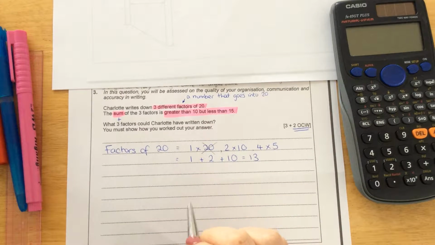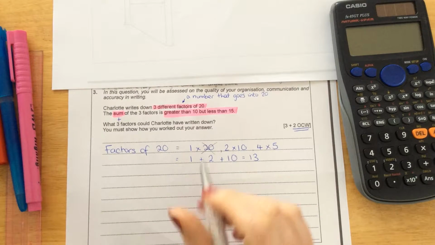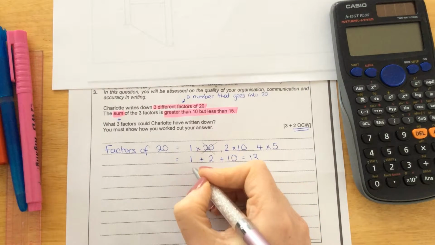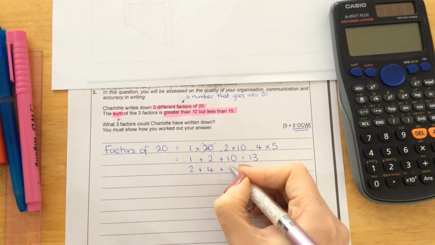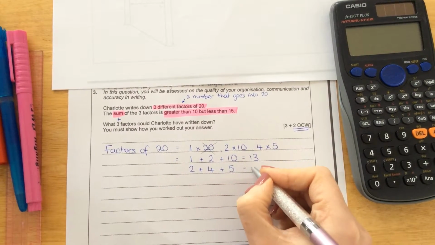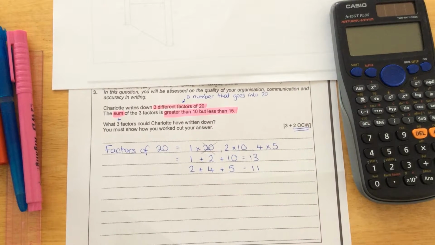I could have 2, add 4, add 5, which equals 11. So that's more than 10, less than 15.